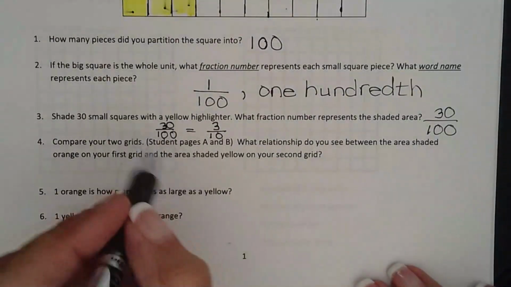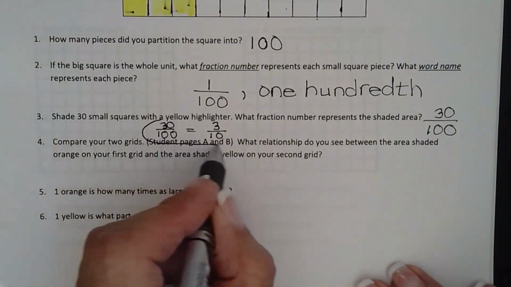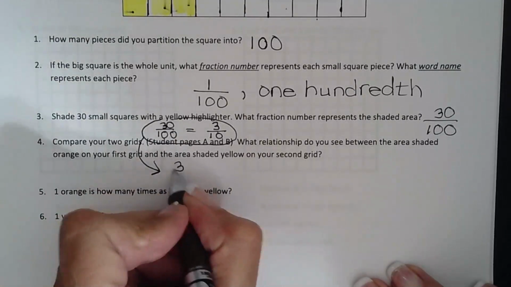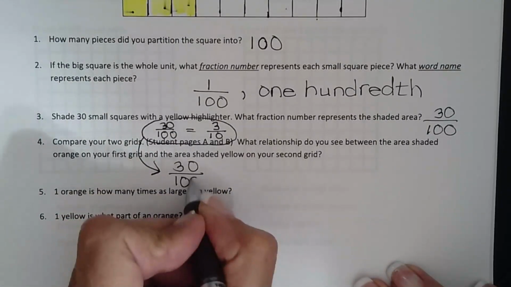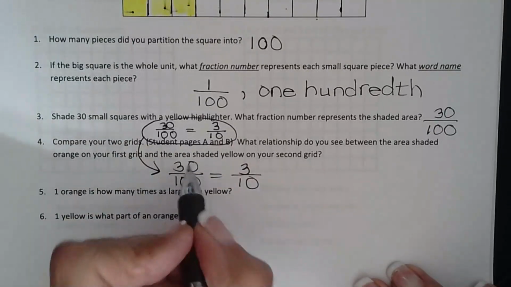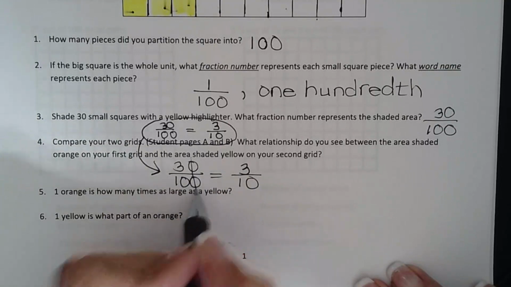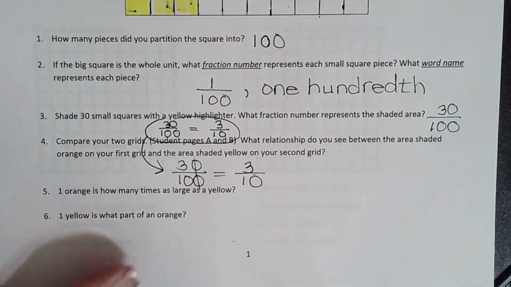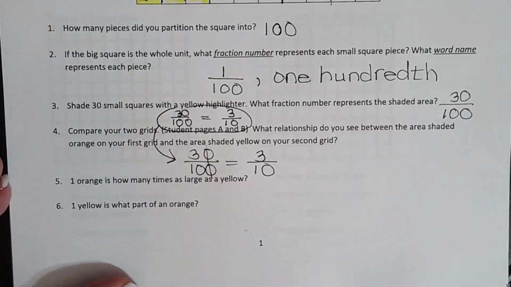Oh, I guess that goes down there. I answered the question too fast. So our 30 100ths from this page is equal to our 3/10 from the first page, and we can verify that by canceling and see that that turns into 3/10 when we divide both by 10.